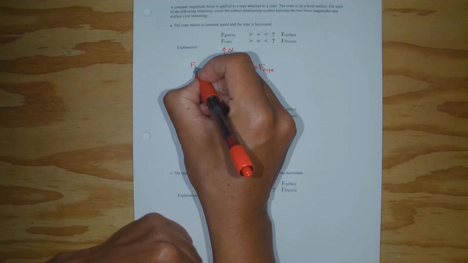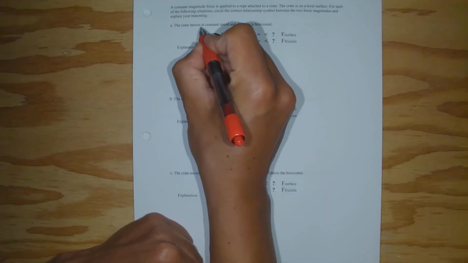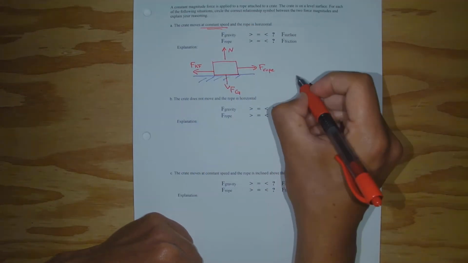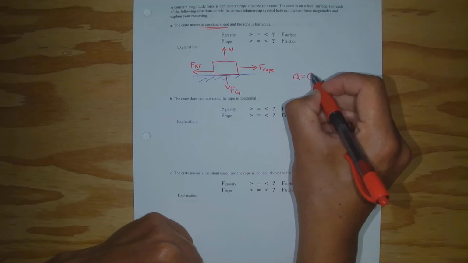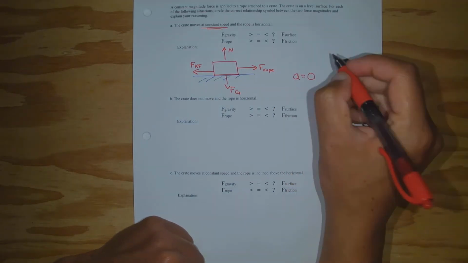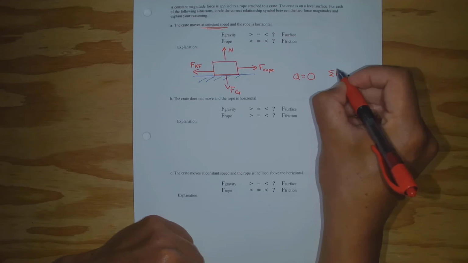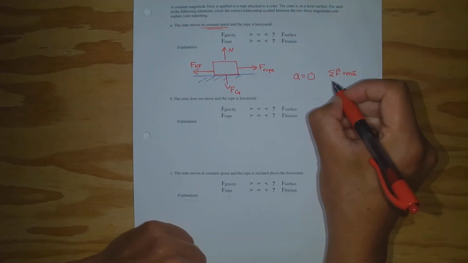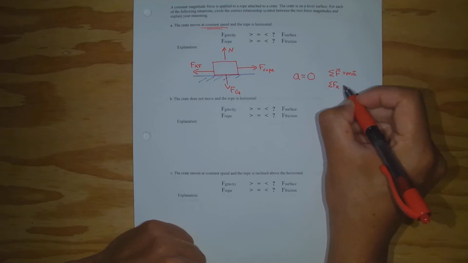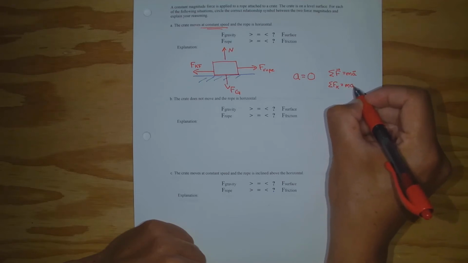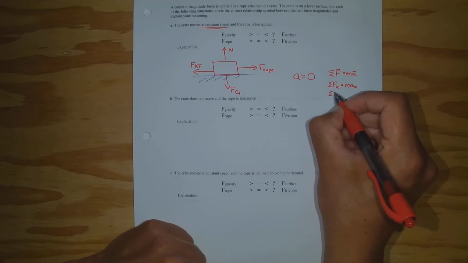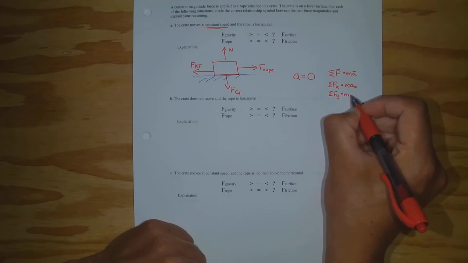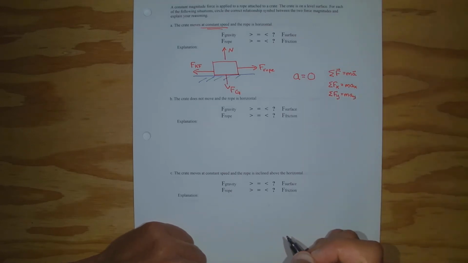friction opposes the motion. If the crate is moving at a constant speed, then the acceleration is equal to 0. We have Newton's second law, which says the sum of the forces is equal to the mass times the acceleration. In Model 2, we can break this down into components and say the sum of the forces in the x direction is equal to the mass times the acceleration in the x direction, and the sum of the forces in the y direction is equal to the mass times the acceleration in the y direction.